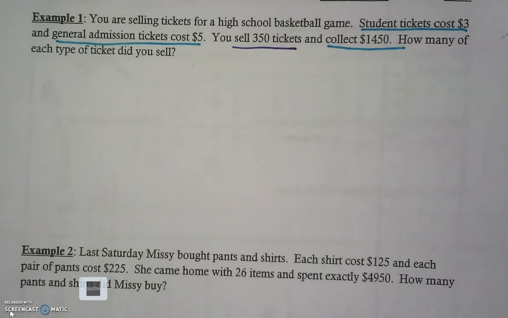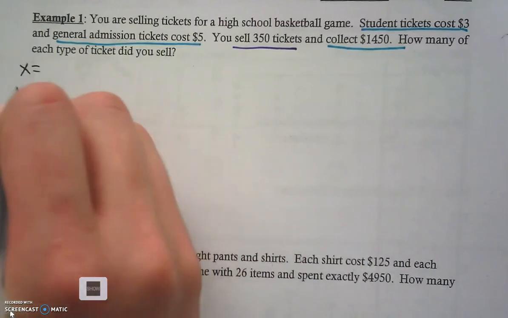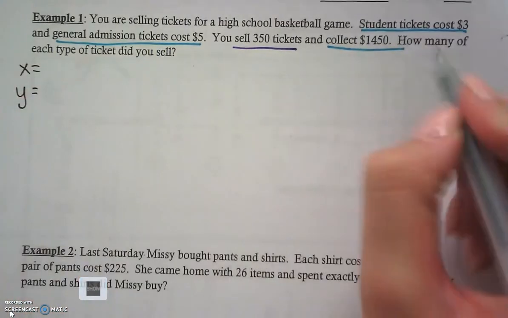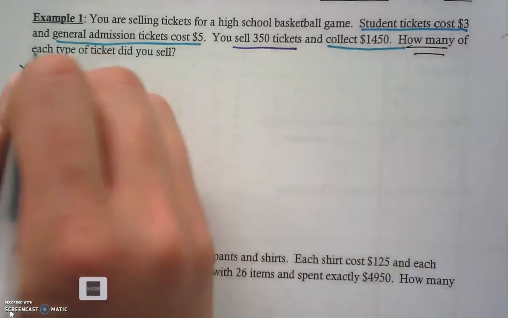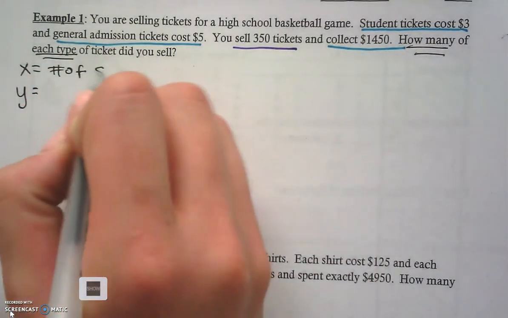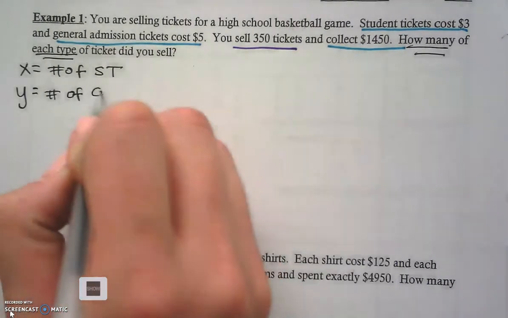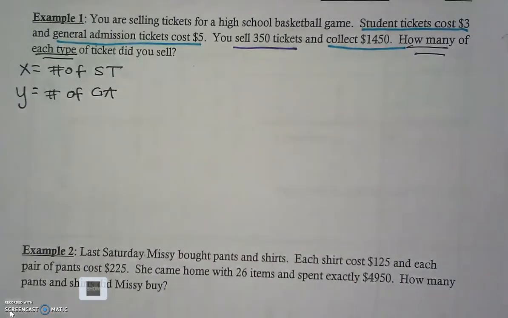We now want to define our variables. So I'm going to choose x and y. And it says how many of each type. So I'm going to need the number of student tickets and the number of general admission. I'm just going to abbreviate. So if I know that, I can write two equations.